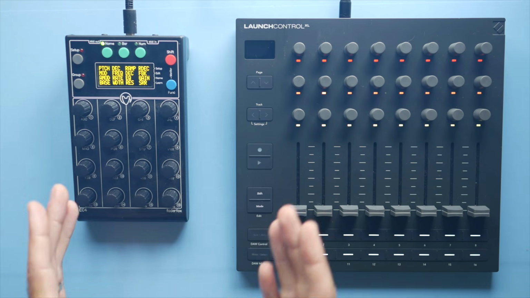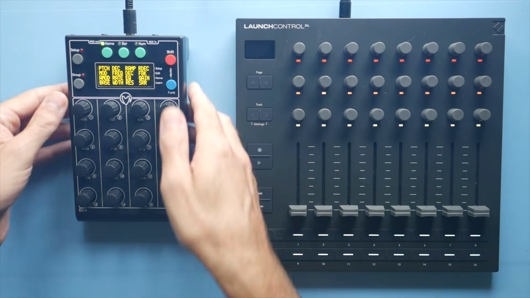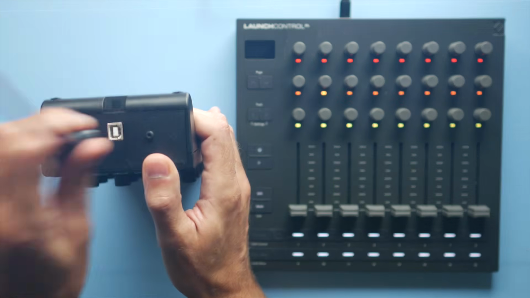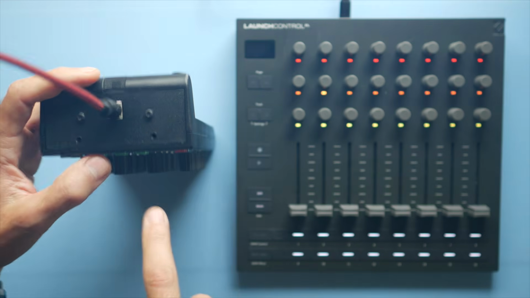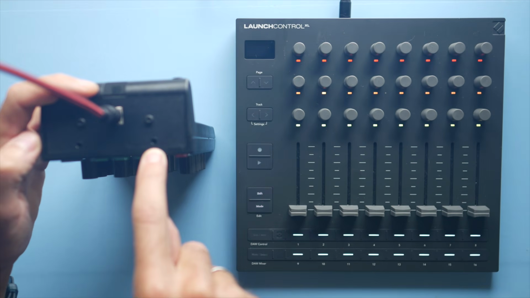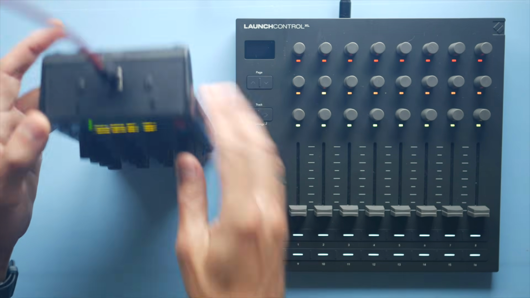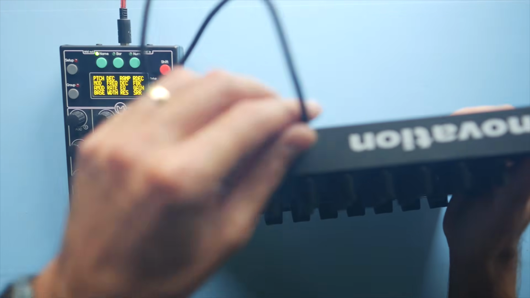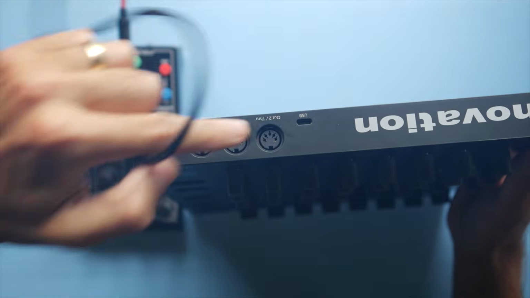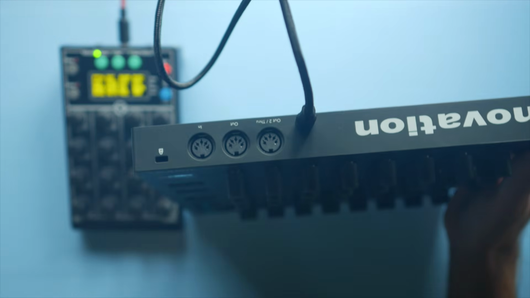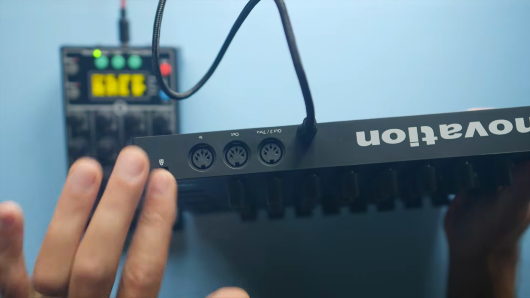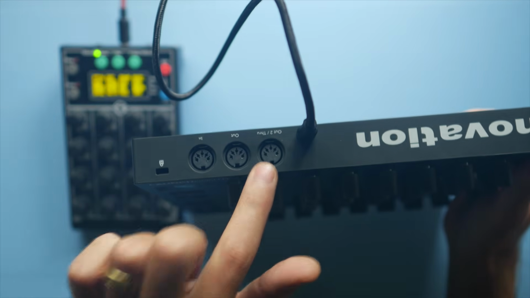And finally, let's take a look at the connectivity. On the Faderfox, we have a USB-B port, which powers the device, and we have a TRS MIDI in and a TRS MIDI out. On the Launchcontrol XL, however, we have a USB-C port which powers the device, and we have full-size MIDI DIN in, out, and through ports.